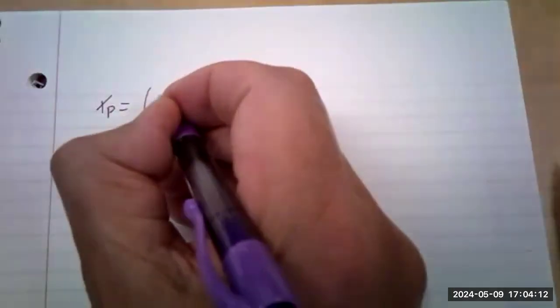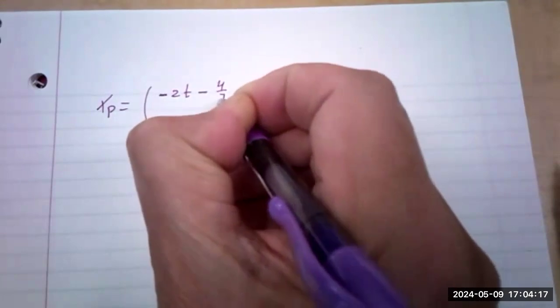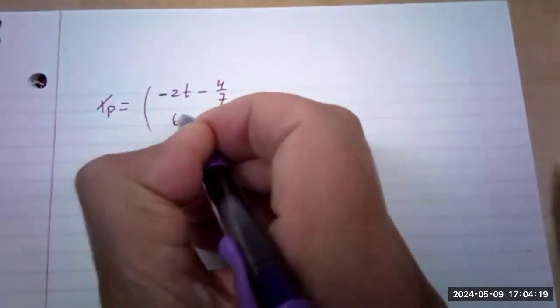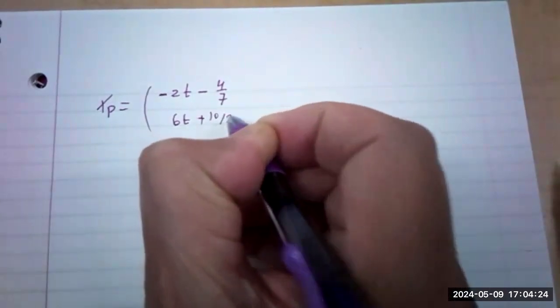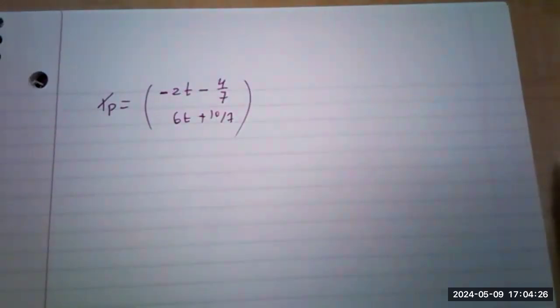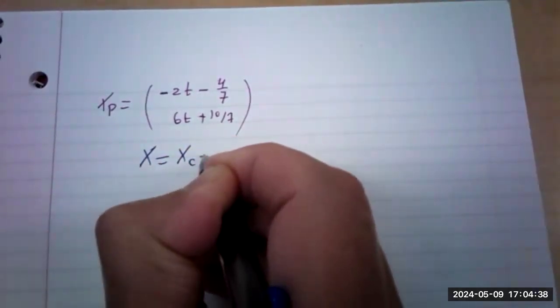So this is going to be your function, xp. Remember, use those numbers. I'll just give you the result. It's going to be -2t minus 4/7. And the second part would be 6t plus 10/7. Remember our term was A1 plus A2t, then A3 plus A4t. So that's going to be your xp, and eventually the final answer is x equals xc plus xp.